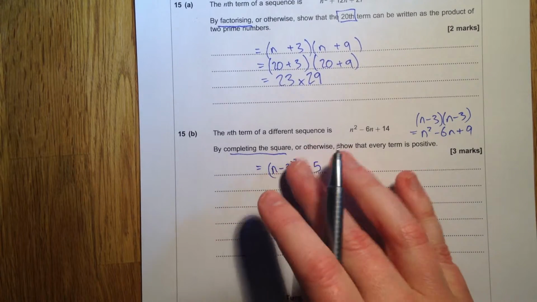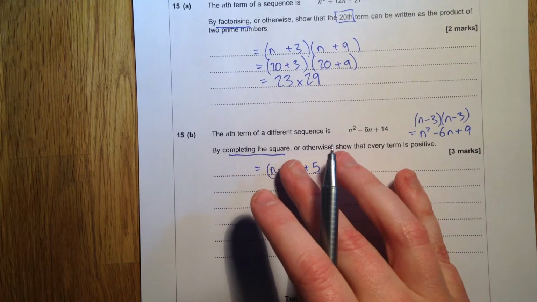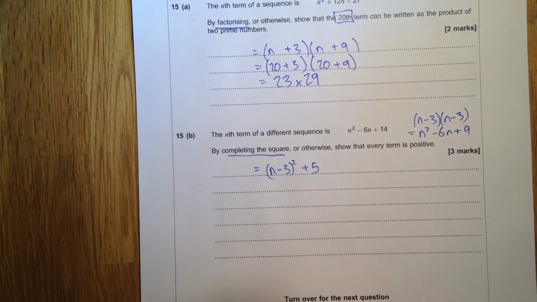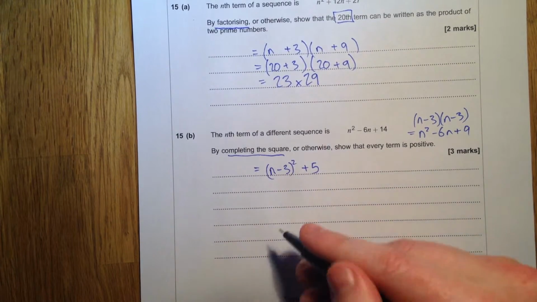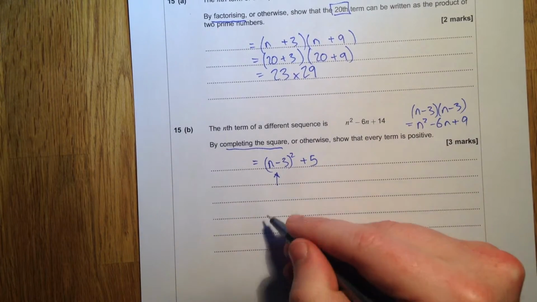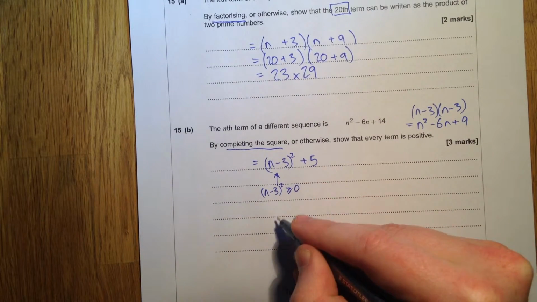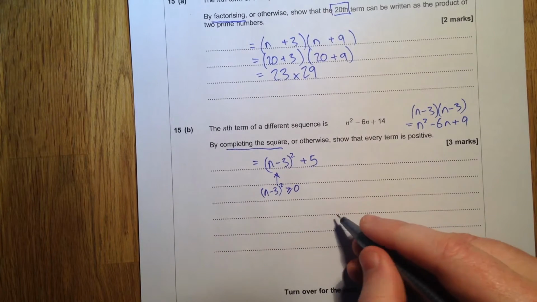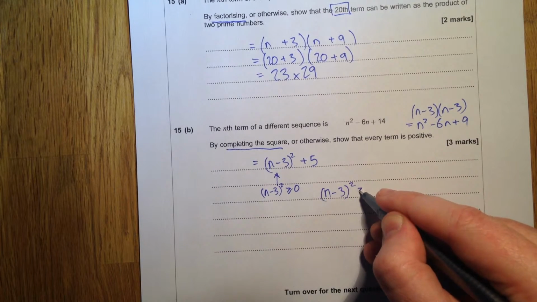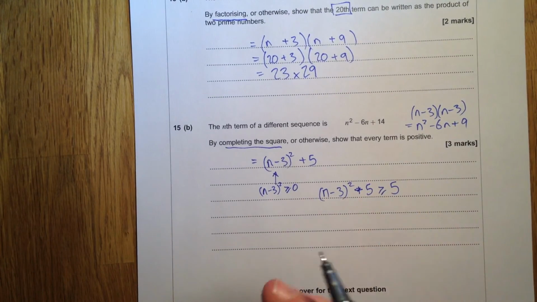So basically, every time you square, no matter if this is negative or positive, this answer here is going to be positive, because squaring gives you a positive answer. So this can't be negative. So a positive number plus 5 is going to be a positive number. So basically, the show that bit of this question is to say that n take away 3 squared is always greater than or equal to 0. The smallest it can be is 0. So that means that n take away 3 squared plus 5 is always greater than or equal to 5. The minimum it can be is 5, so it is always positive.